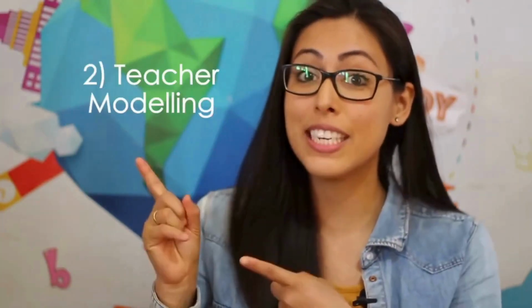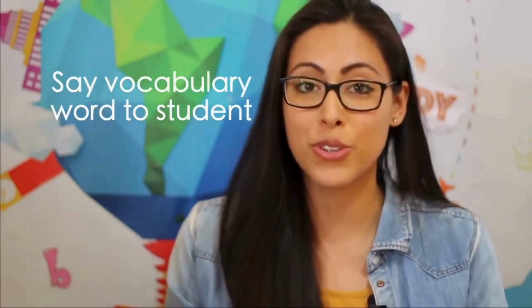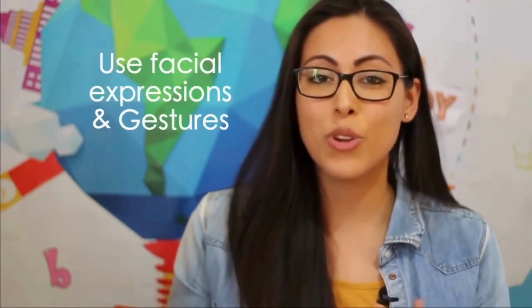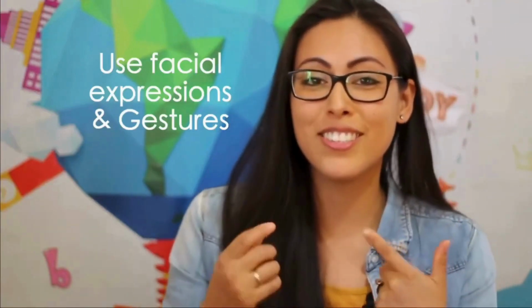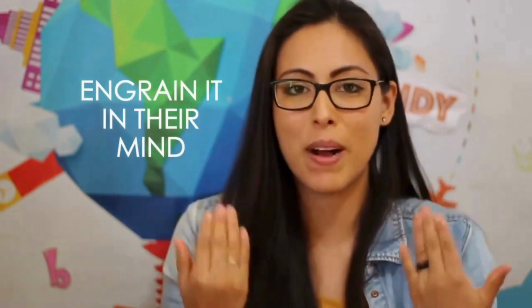Number 2, teacher modeling. Say the vocabulary word to your student. And while you do this, really try to use facial expressions, gestures, and actions. Act out the word. In this case, I want to teach my student, let's bike. So I can say, hey, let's bike. Really try to act out the word, make it funny. Maybe you can even crash your bike. Really try to find ways to illustrate the word, ingrain it in their mind.